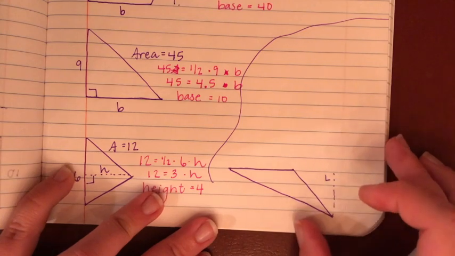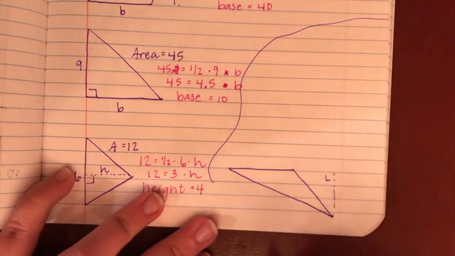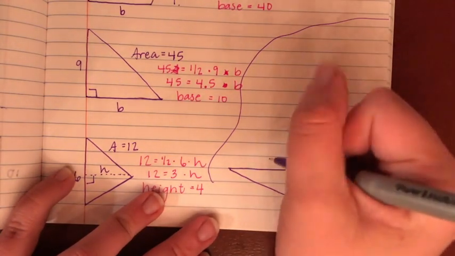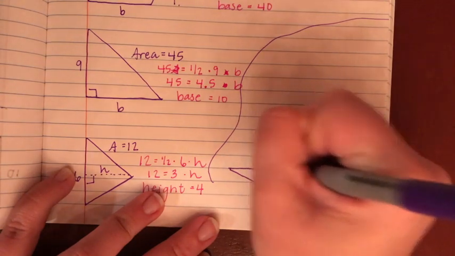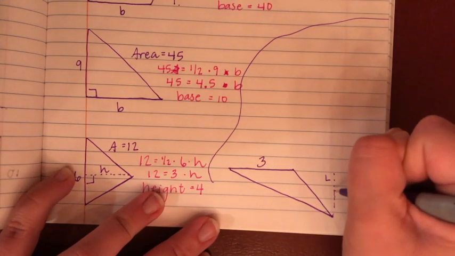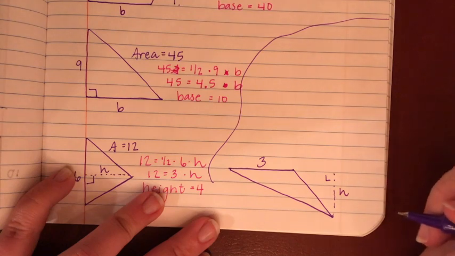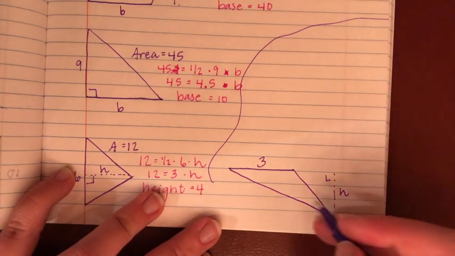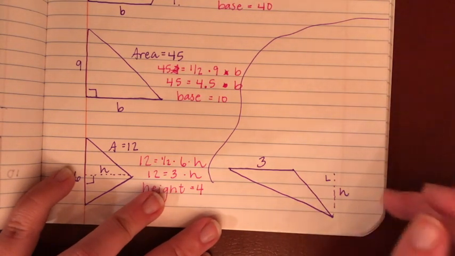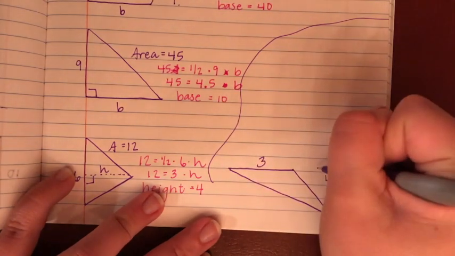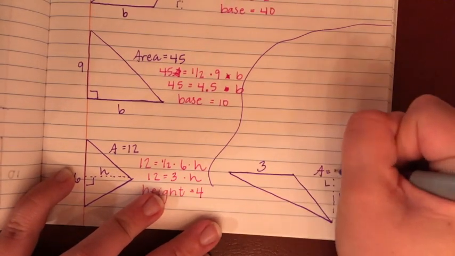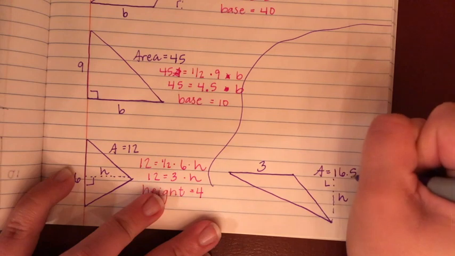I just don't want to flip a whole new page, so we're going to use this side space over here. Let's make this 3. Let's make this H. And let's make the area equal to 16.5. Let's do kind of a hard one.